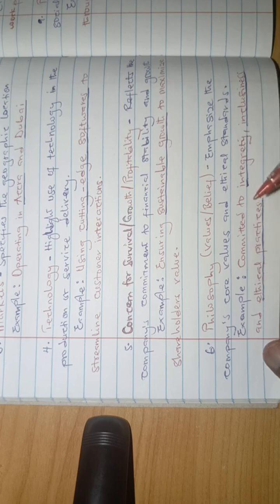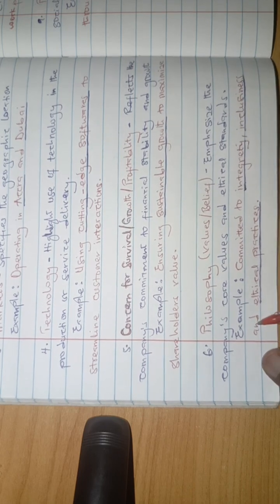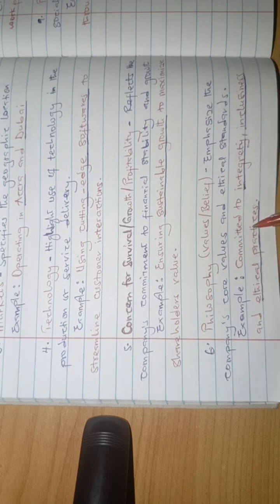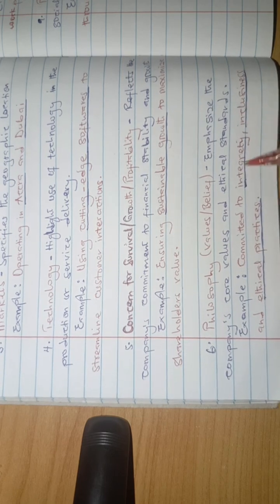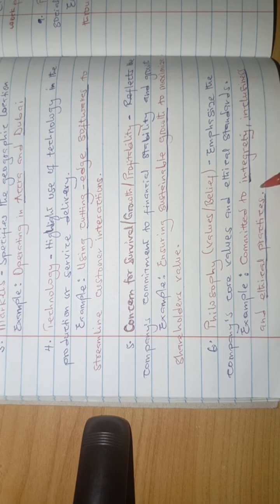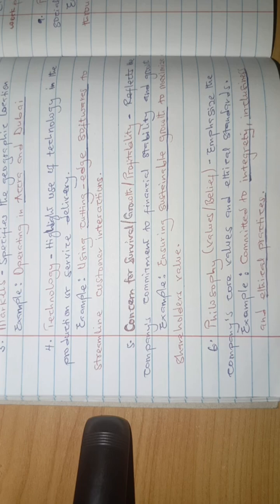So if you are to see anything like this in the mission statement, it says committed to integrity, inclusiveness, and ethical practices. So if you see anything like this or of similar sorts in the mission statement, then you should know that they are talking about what? Philosophy. Okay, so that is that.